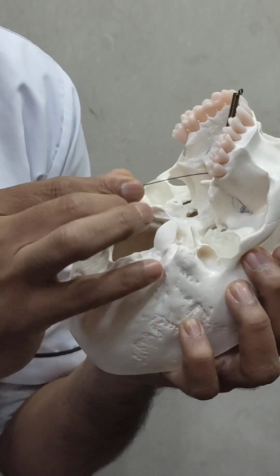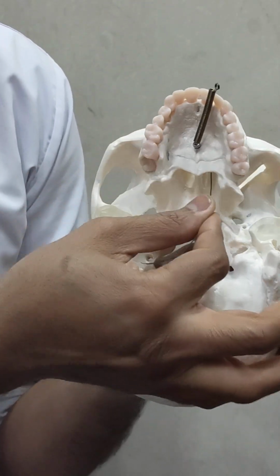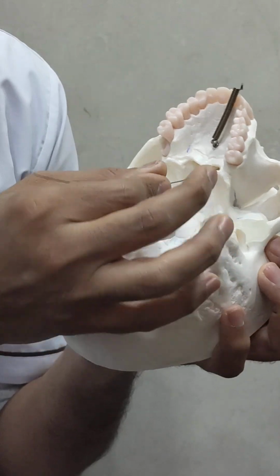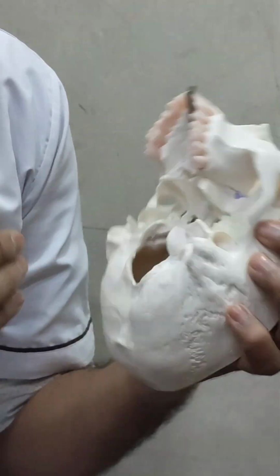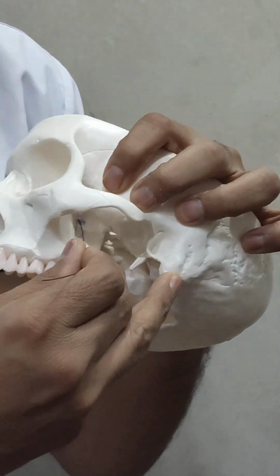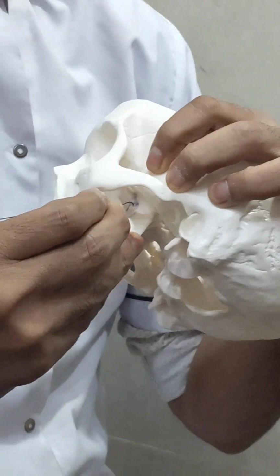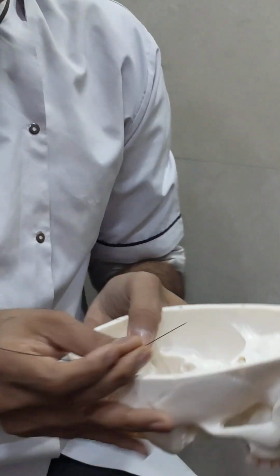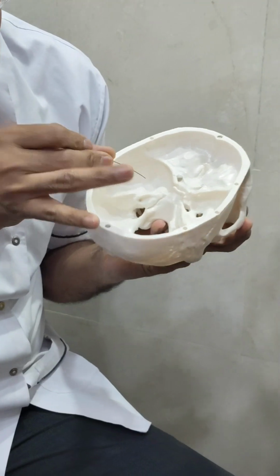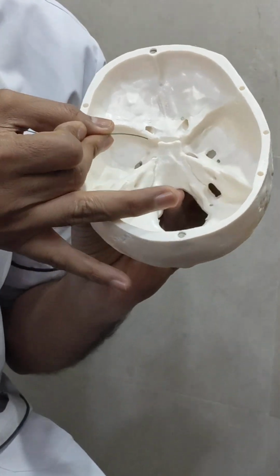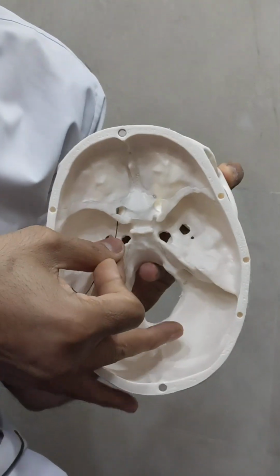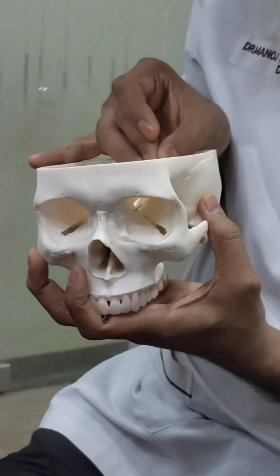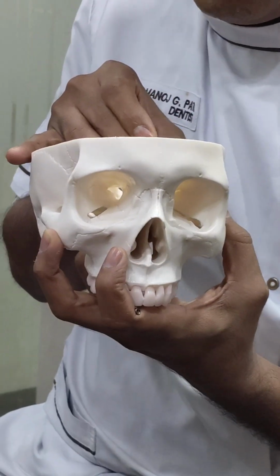It is like that. So, this is the nasal aperture. It opens into the nasal aperture. This is the palatine bone. So, the sphenopalatine or pterygomaxillary fossa. In the pterygomaxillary fossa, from the middle cranial fossa, I will show you where it goes. See, it comes here.